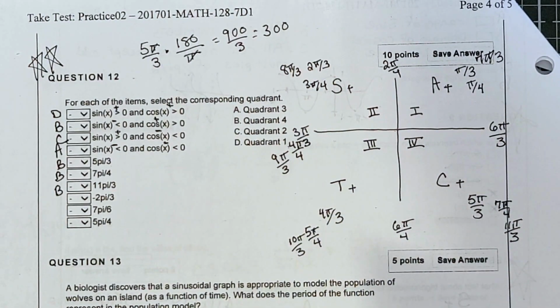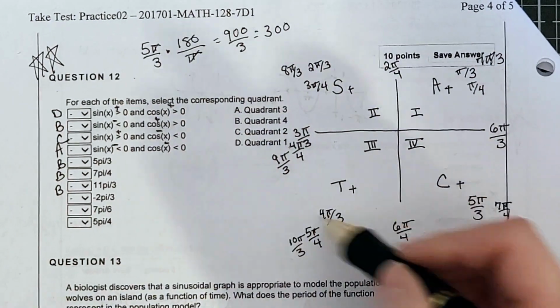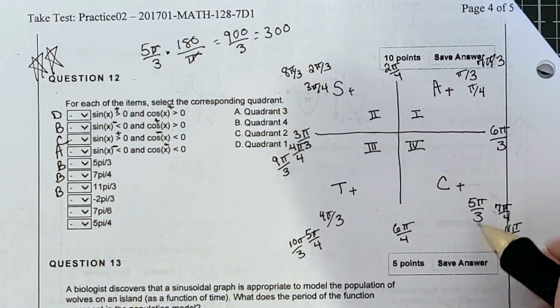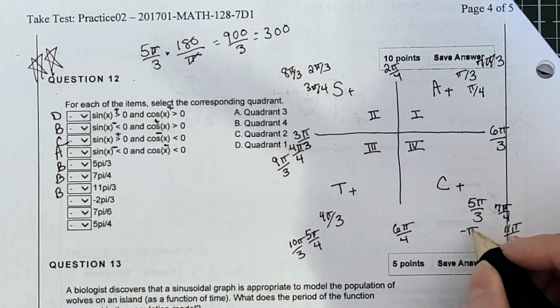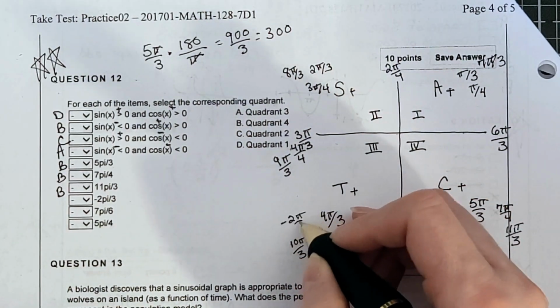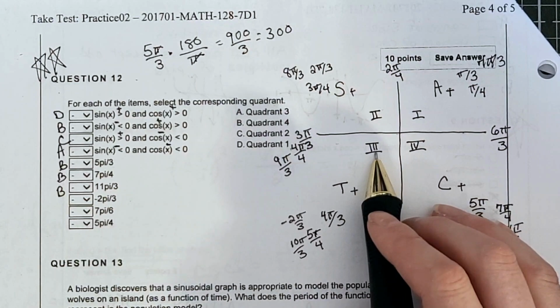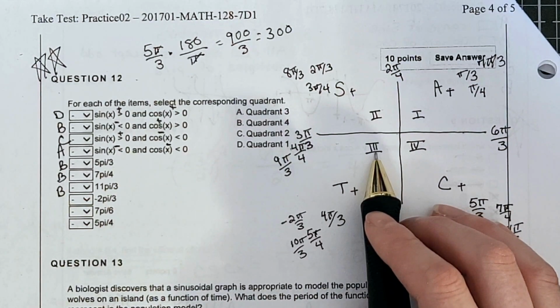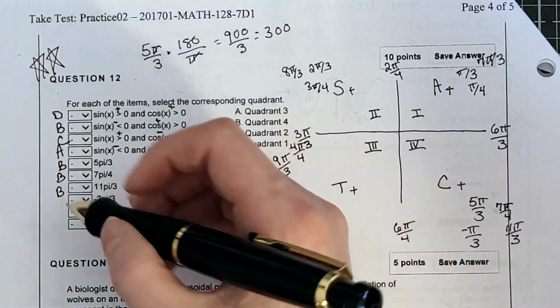All right, negative 2 pi over 3. That means you're going to go backwards. So this would be negative pi over 3, and then negative 2 pi over 3 would be over here. So that would be quadrant 3, which is letter choice A.